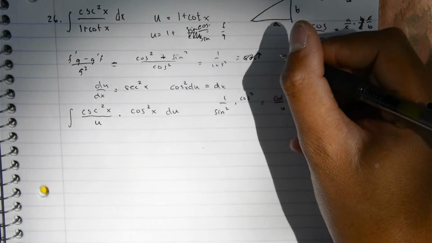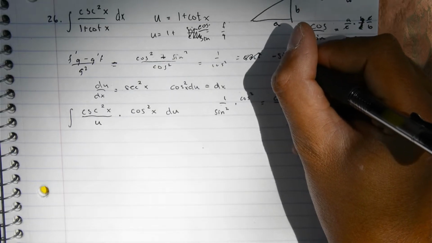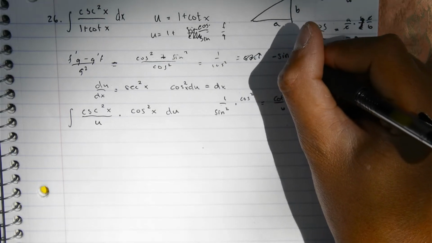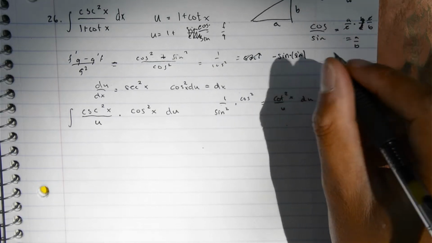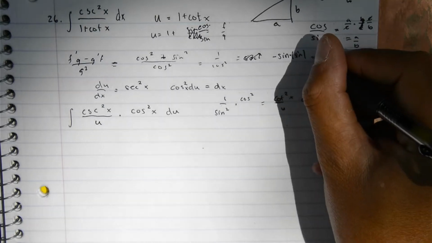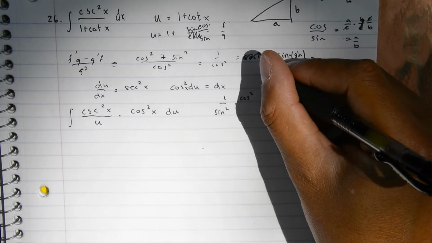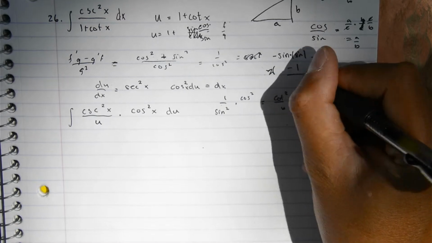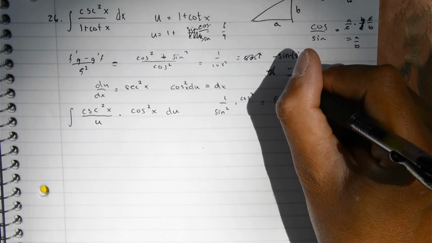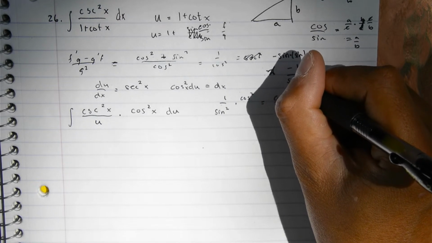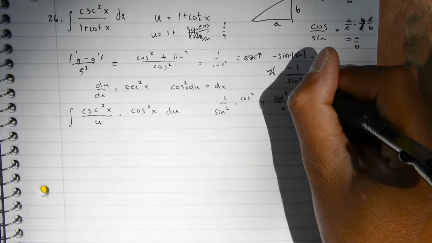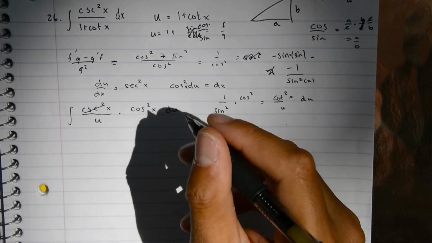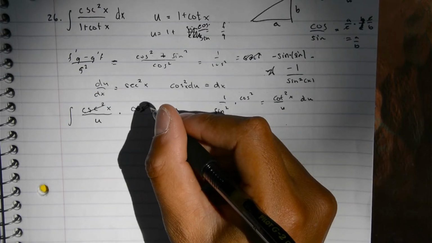You get minus sine times sine, right? Because minus. So you're going to get minus 1 over sine squared, right? Okay, so then this does cancel.